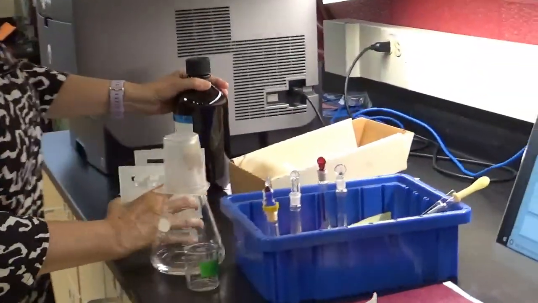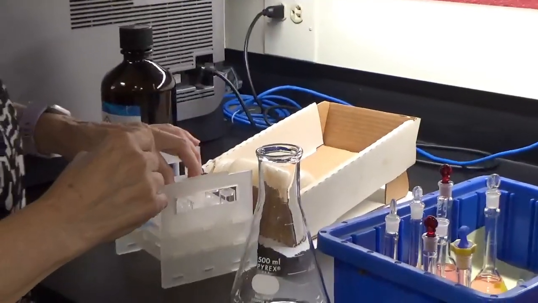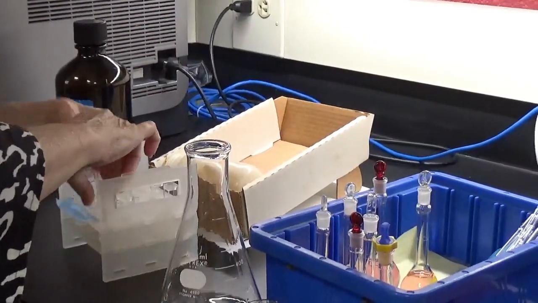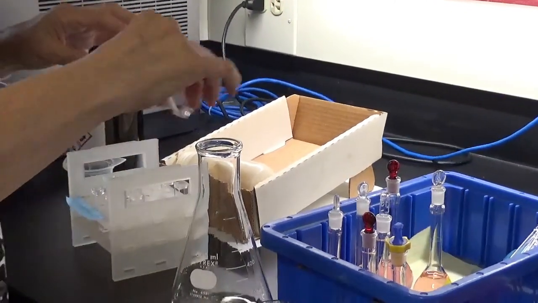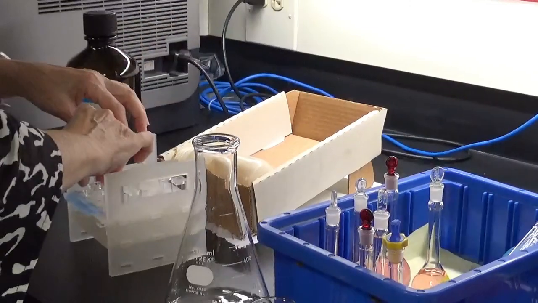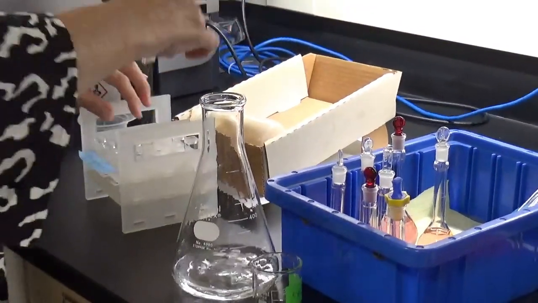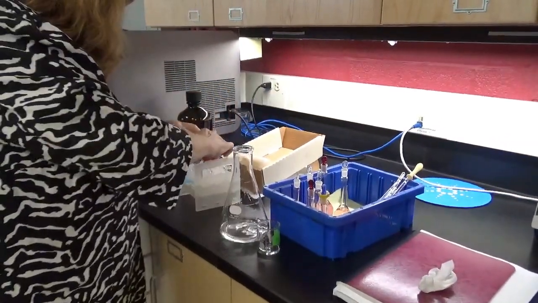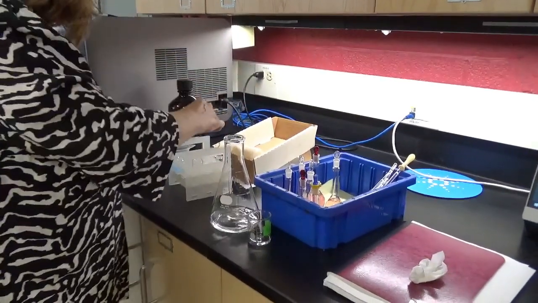Now I'm going to fill the cyclohexane into the waste. I try to hold these by the corners or by the top, but I'm kind of in a hurry.